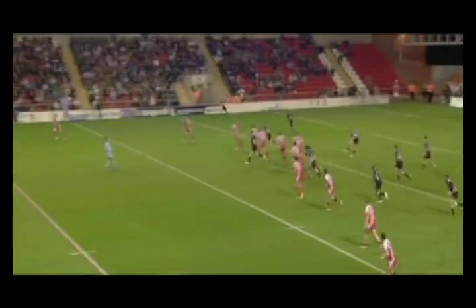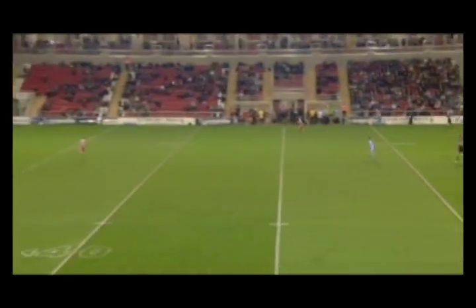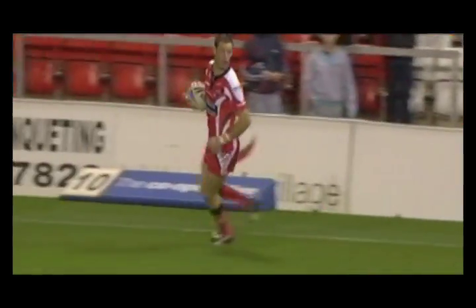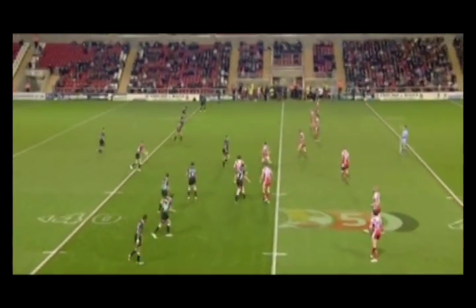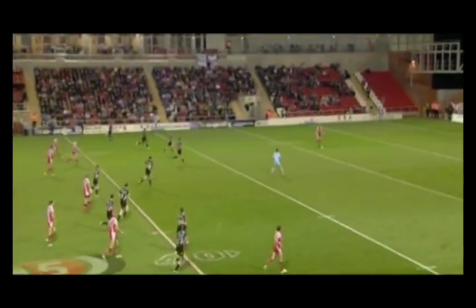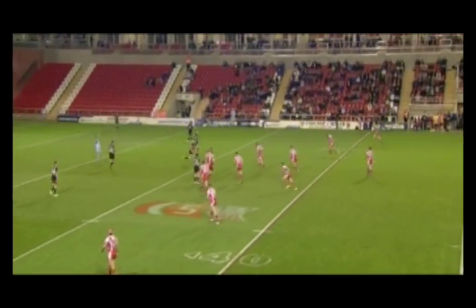A team may choose to kick the ball to achieve field position or in an attempt to score a try. Kicking for field position will usually involve kicking the ball deep into the opponent's half, often into the corner, in an attempt to pin them back so that it's harder for them to work their way back upfield.